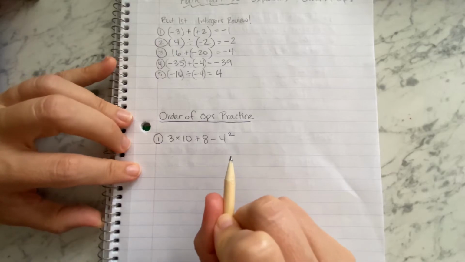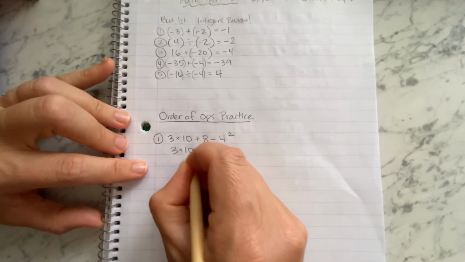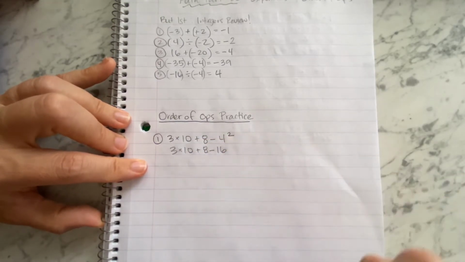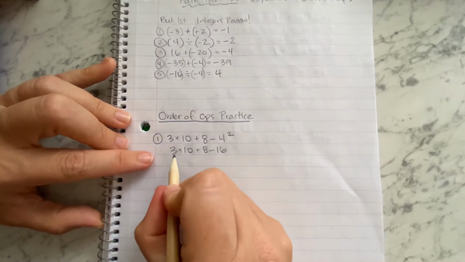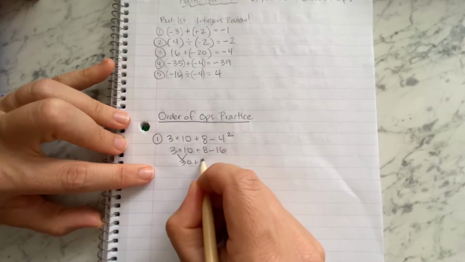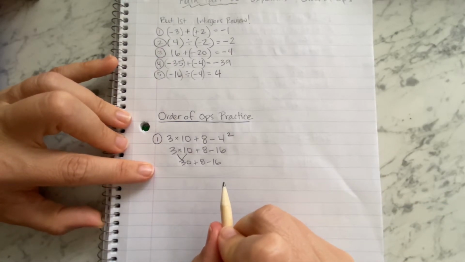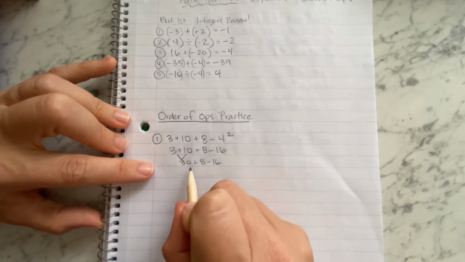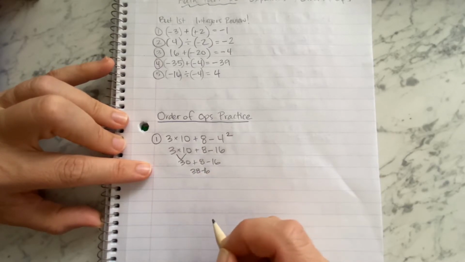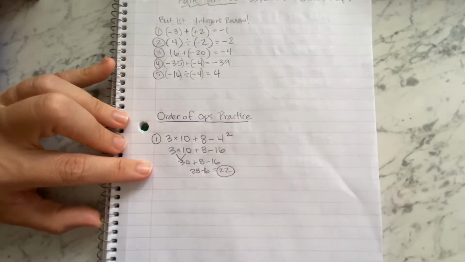All right, first thing I'm going to do is deal with this exponent. So I'm going to have 3 times 10 plus 8 minus 4 squared is 16. Okay, next thing I'm going to do is multiply. So that's going to be 30 plus 8 minus 16. And now I just have addition and subtraction left, so I'm going to work left to right. So 30 plus 8 is 38 minus 16. That is going to give you an answer of 22.